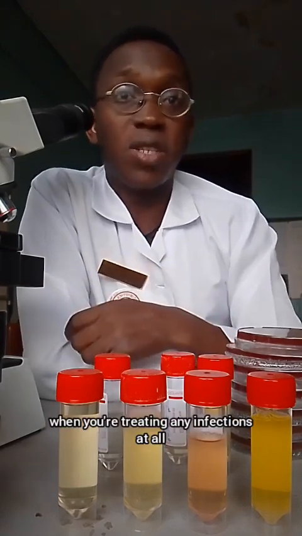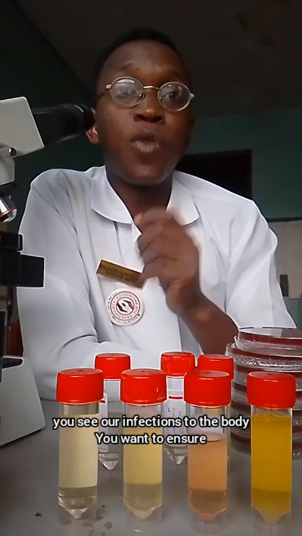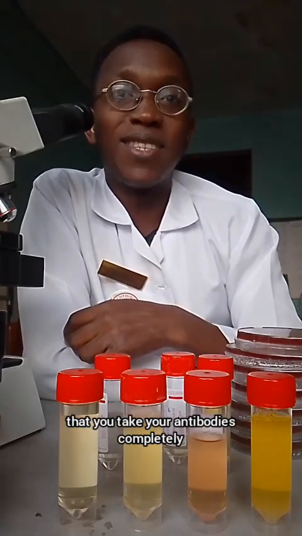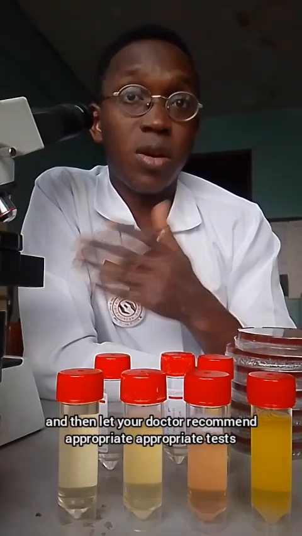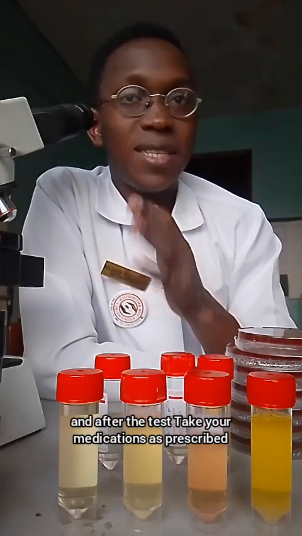So when you're treating any infection at all, UTI or any other infection in the body, you want to ensure that you take your antibiotics completely. And of course, if you are having any symptoms, you want to ensure that you see a doctor and let your doctor recommend appropriate tests. After the test, take your medications as prescribed and complete the dose.